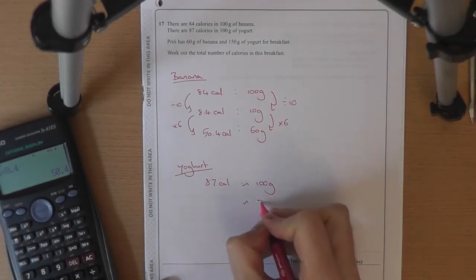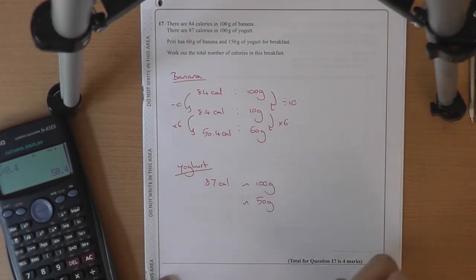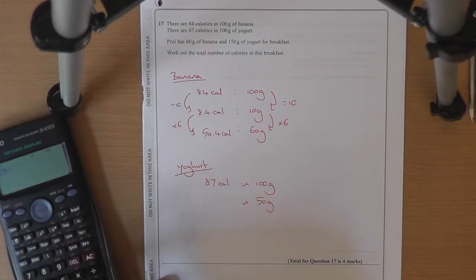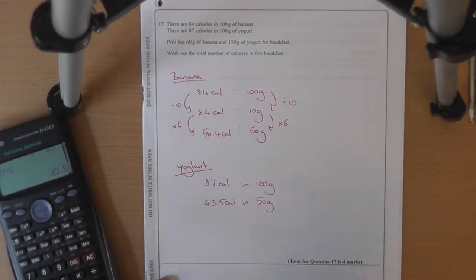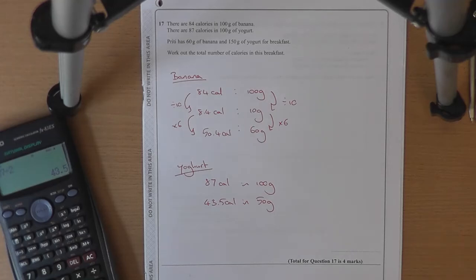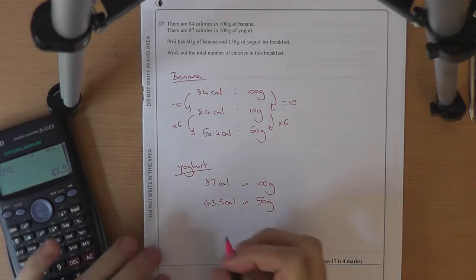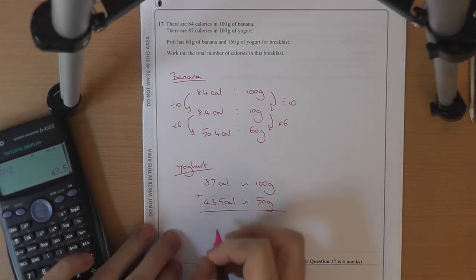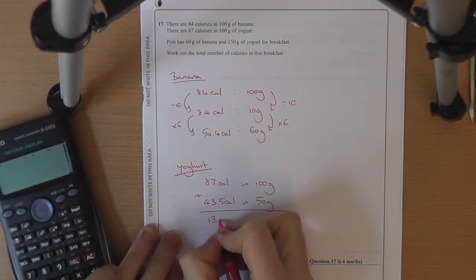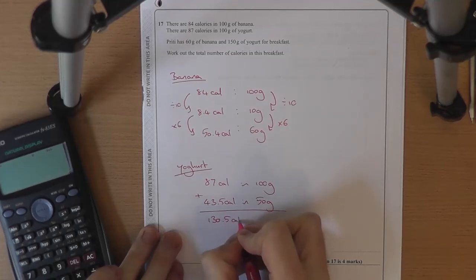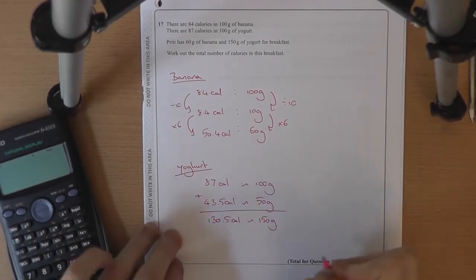So I should be able to work out how many calories there are in 50 grams fairly easily, because I would just need to divide my 87 by 2. So I could do 87 divided by 2, pop that into the calculator and get 43.5. 43.5 calories in the 50 grams then. What can I now do with those? Well, I know how many there are in 50. I know how many calories there are in 100. I could just add them together to get the 150. So 87 plus 43.5 is 130.5 calories in 150 grams.